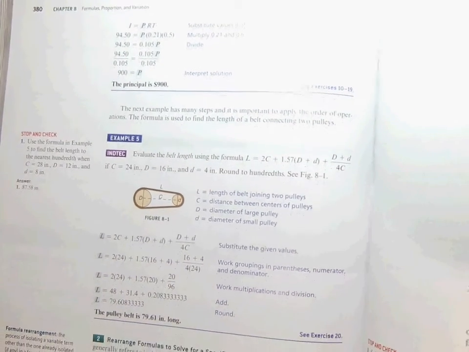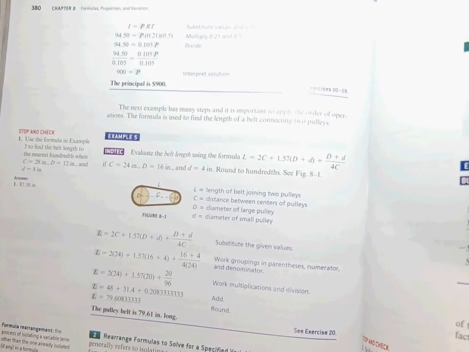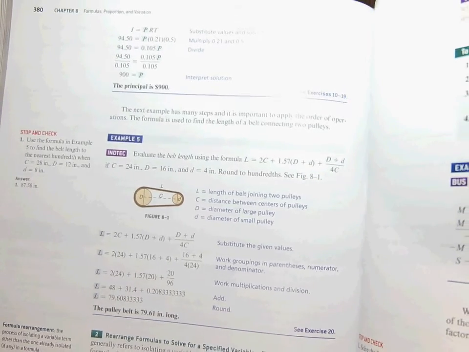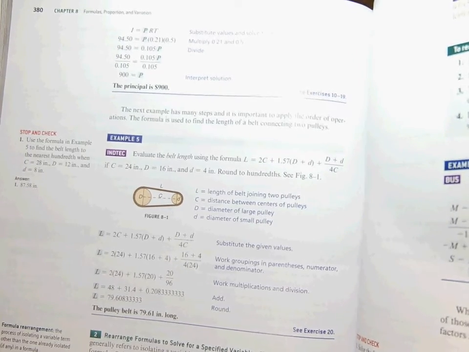Well, how do you calculate the length of that belt? It's a kind of complicated looking formula. See that? Length equals 2c plus 1.57 times (big D plus little d) plus a fraction, (big D minus little d) squared on the top, divided by 4c. Look at all that stuff. Well, it's all identified what these dimensions are. The length is the length of the belt all the way around. C is the distance between the centers of the two pulleys. And big D and little d are the two pulley diameters.